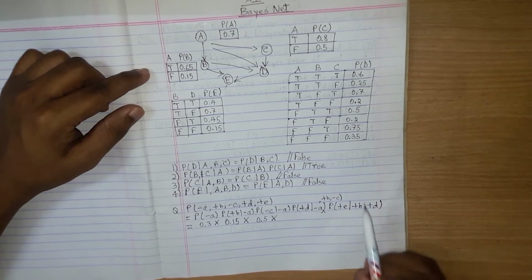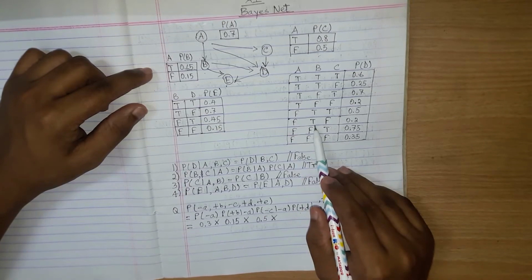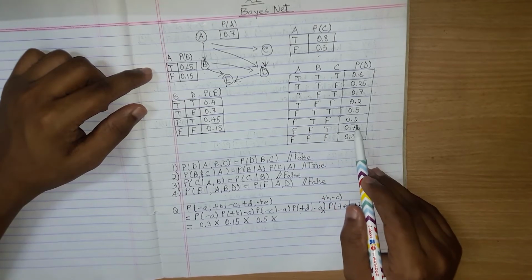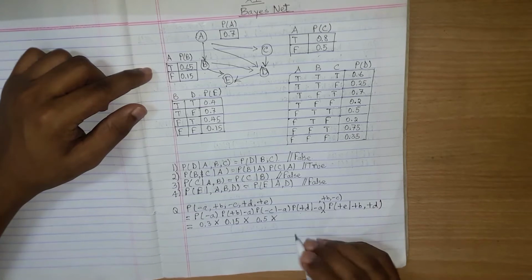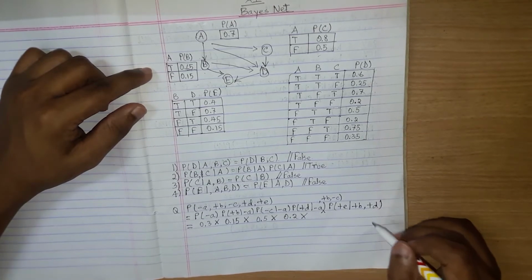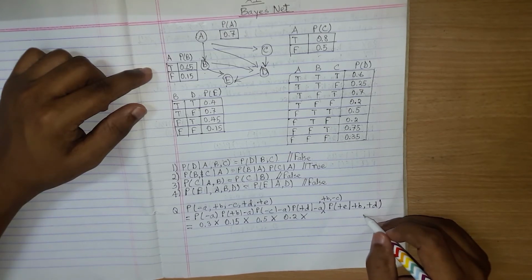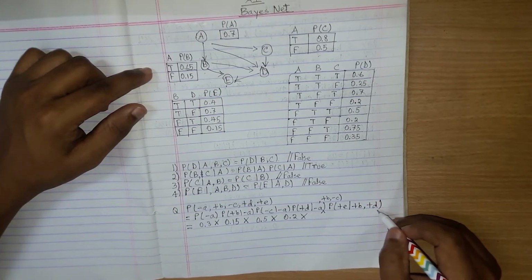That's FTF. So you find F, T, F with D positive, which is 0.2. So 0.2 times the plus E given plus B and plus D.